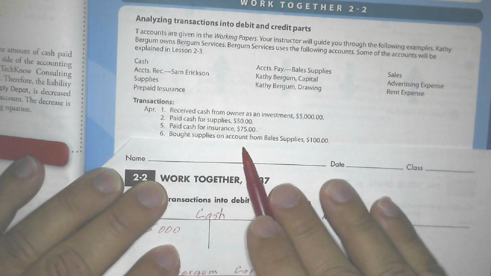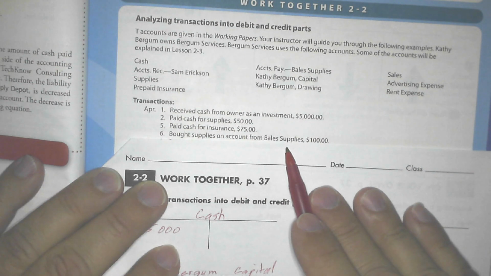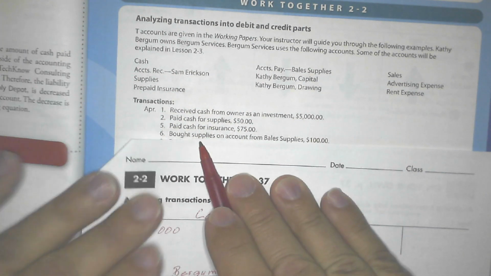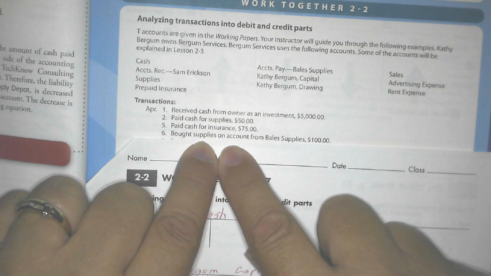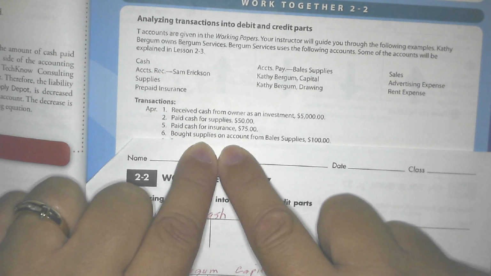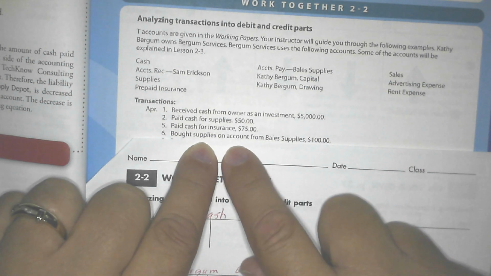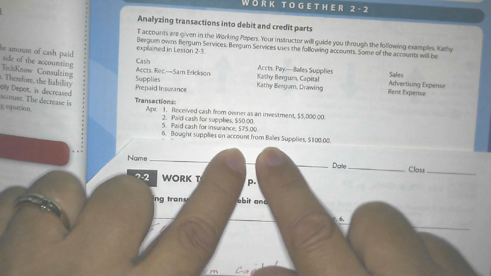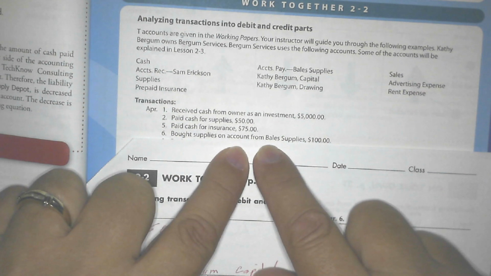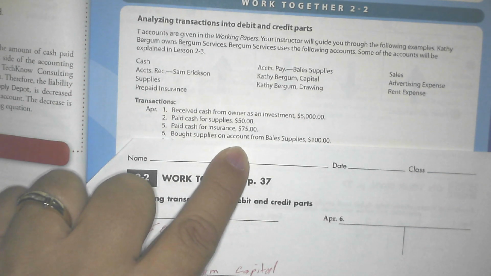Bought supplies on account from Bales Supplies. So our two accounts are going to be supplies, so we're going to have a supplies account. And we bought them on account. We didn't pay out any cash. So that's going to be an account receivable or payable? Right, payable. Everybody said payable.